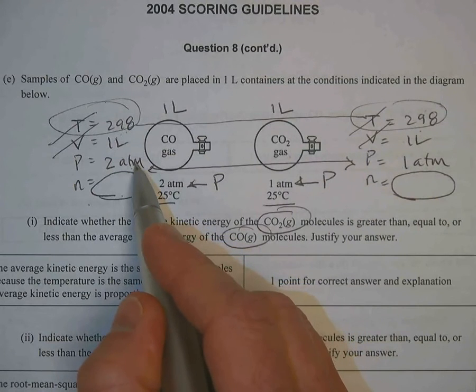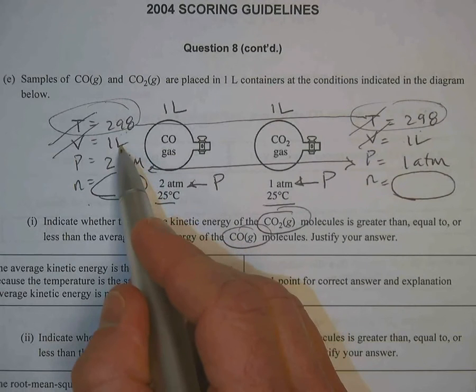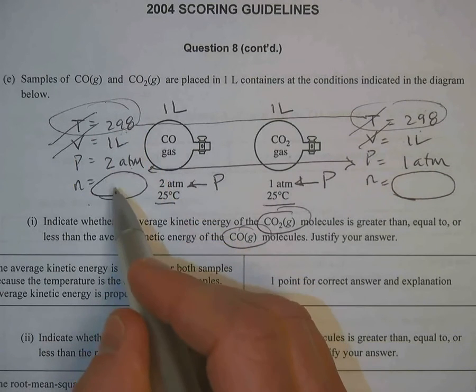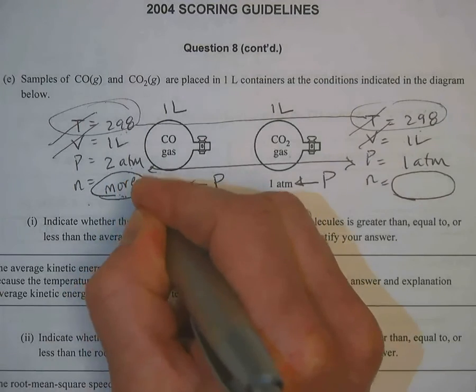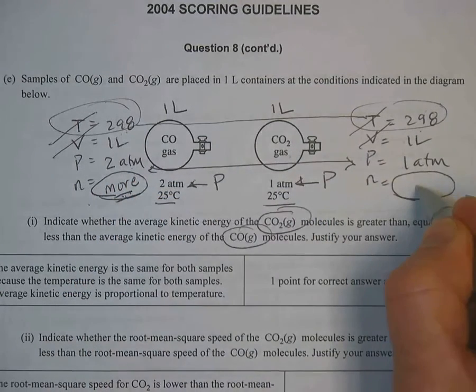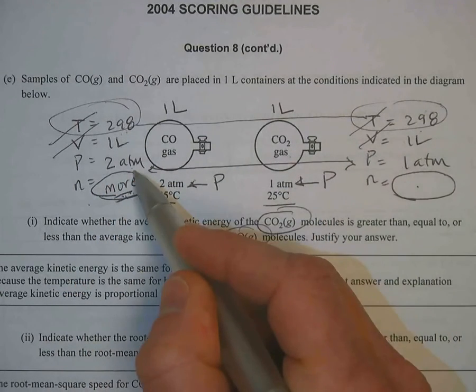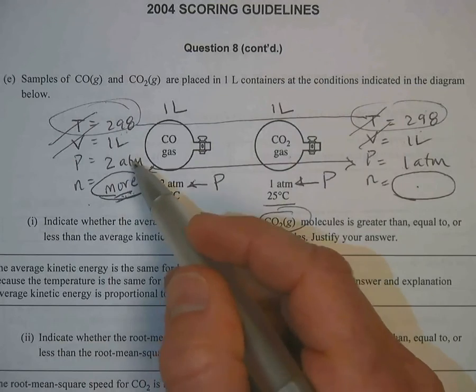Well, this one has higher pressure. What's causing that higher pressure? Well, it's not volume, and it's not temperature. So it must be number of moles of gas. So there must be more moles of gas here than here, because it's causing more pressure. More particles, more collisions, therefore more pressure.